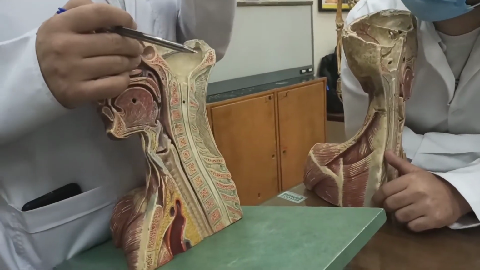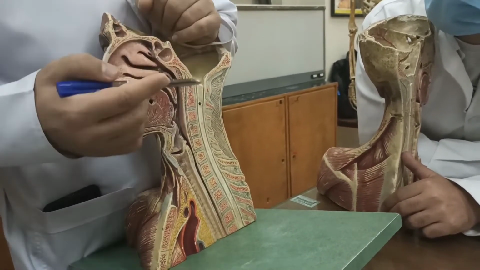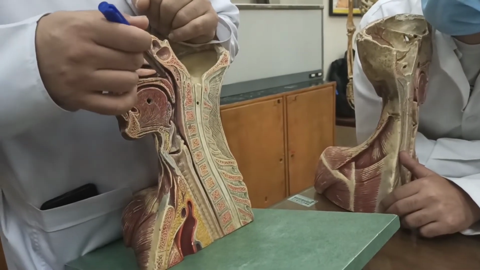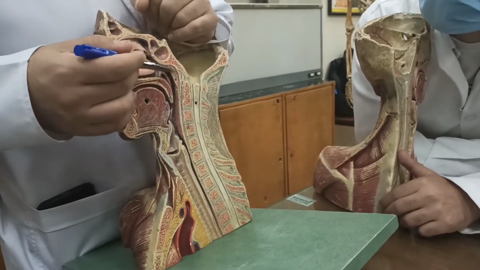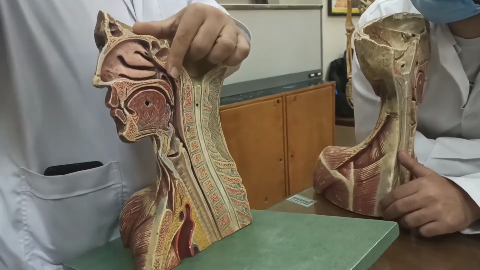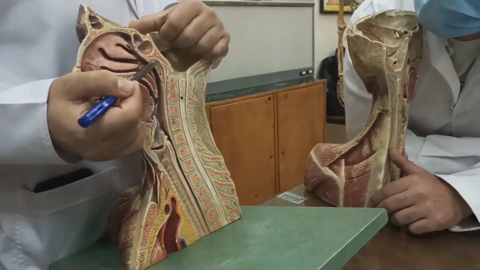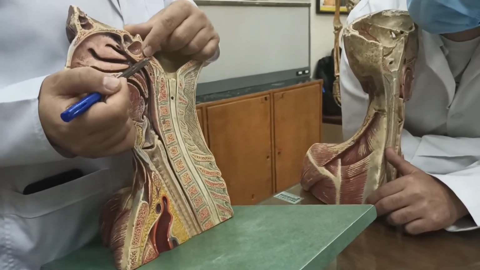We have two important structures in the nasopharynx. This one and this foramen. This structure is attached to the roof of the nasopharynx, or we can say it is attached to the sphenoid bone.